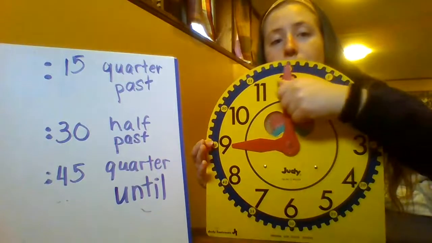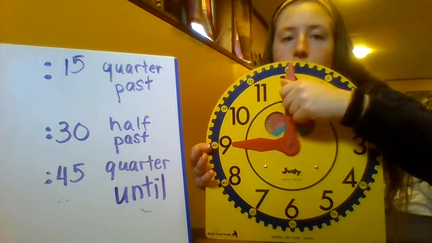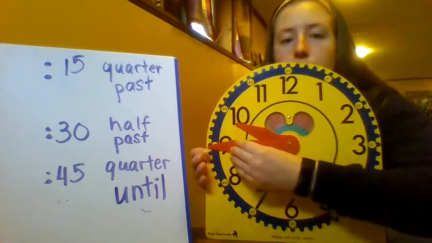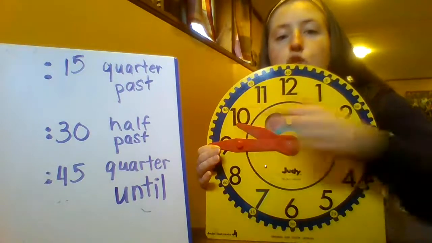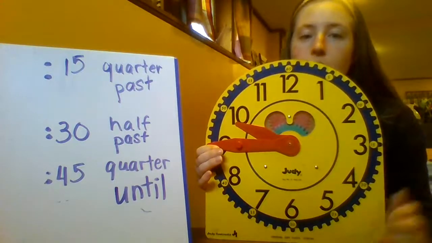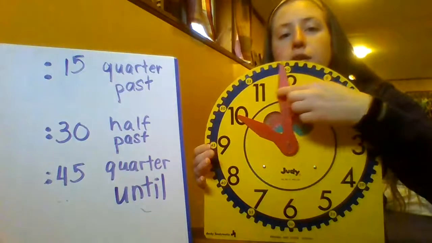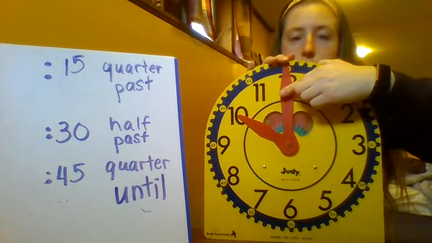We start here. Look how close the hour hand is to 9. It's right there. But now, it's so close to 10. Look, it's almost at 10. It's just barely there. So it's a quarter until 10. And now, if I go here, it's 10 o'clock.